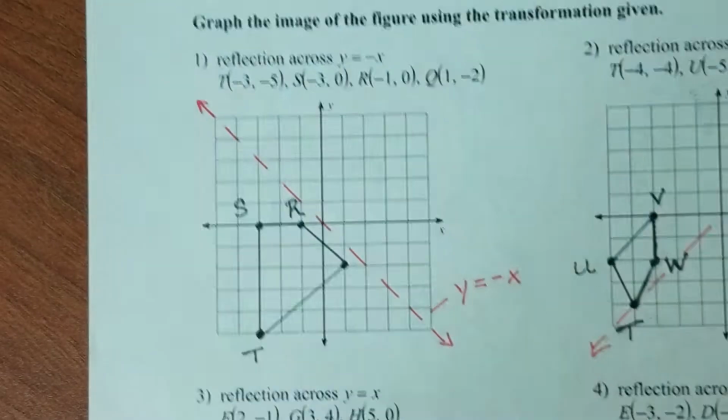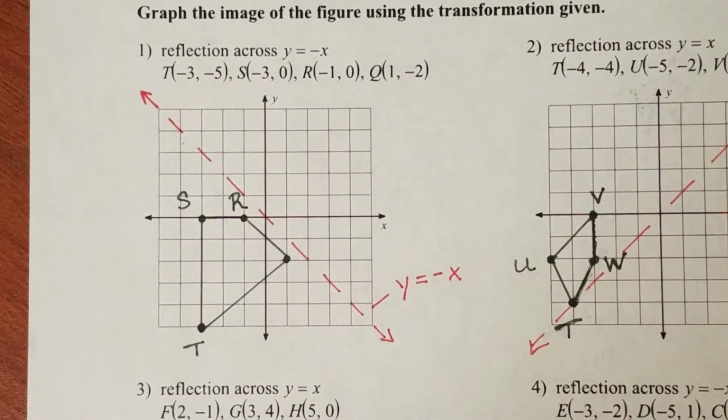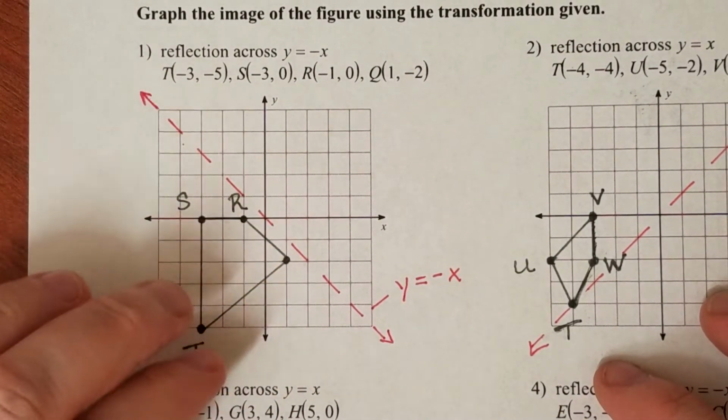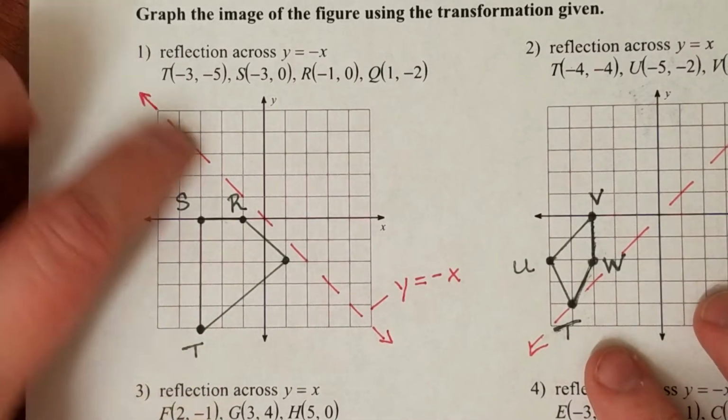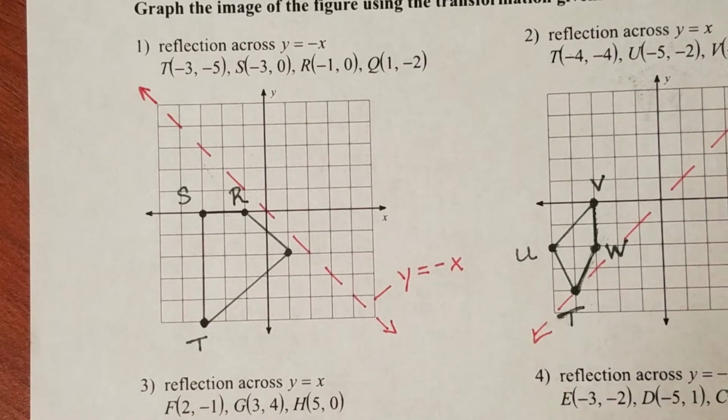So if we look at a couple examples on one of the worksheets you guys have. Now on these, the directions just ask you to graph the image, but to help explain this, and what I recommend you guys do since you're learning and you need practice, is I've gone ahead and actually graphed the pre-image, and I have graphed the line of symmetry that you're going to be reflecting over.